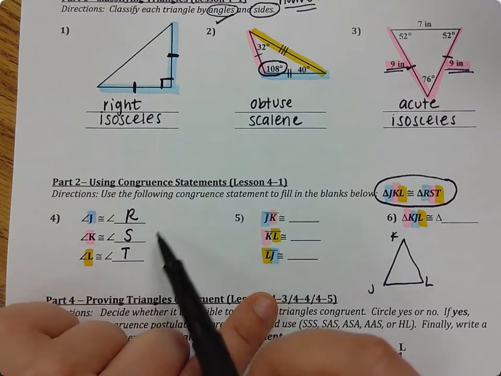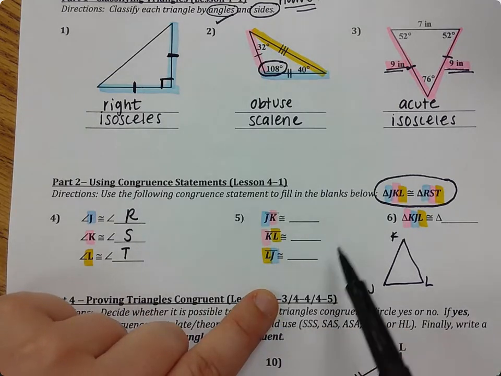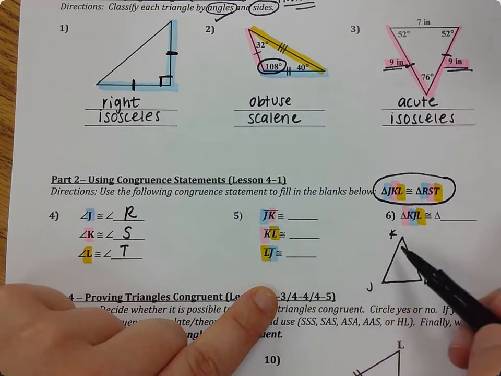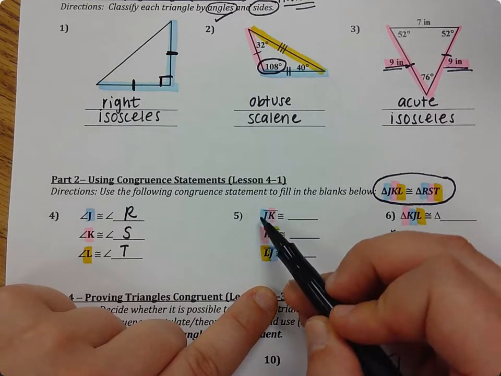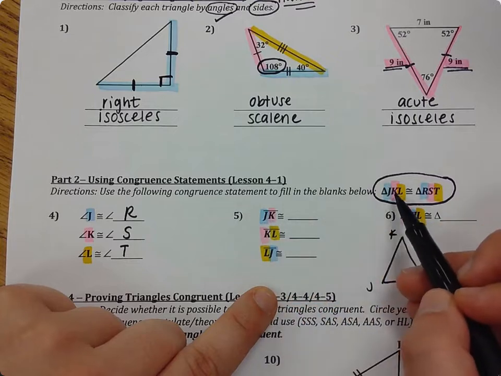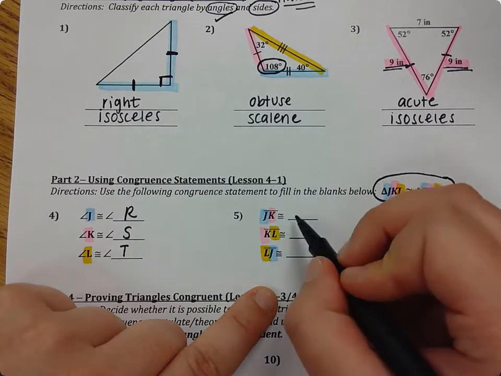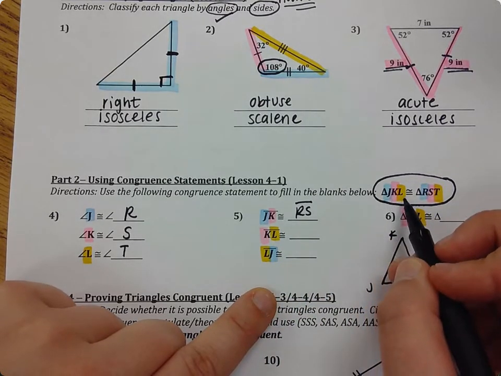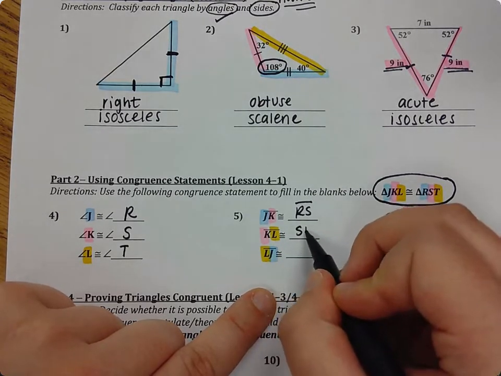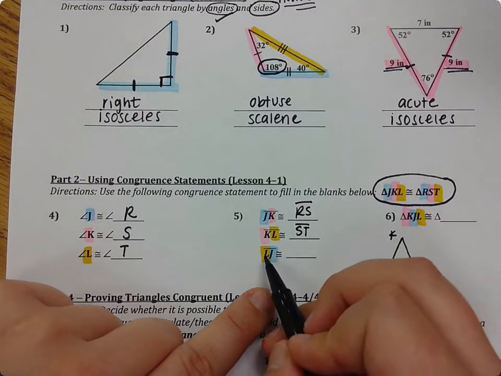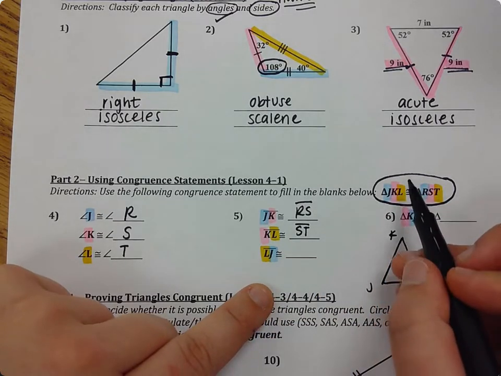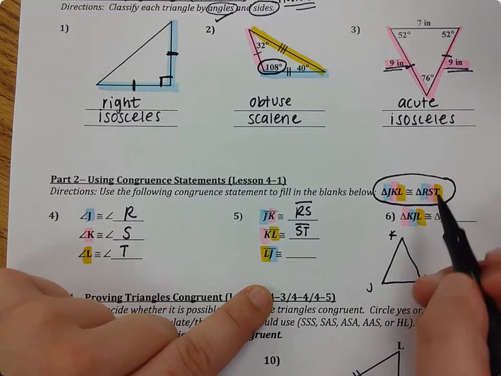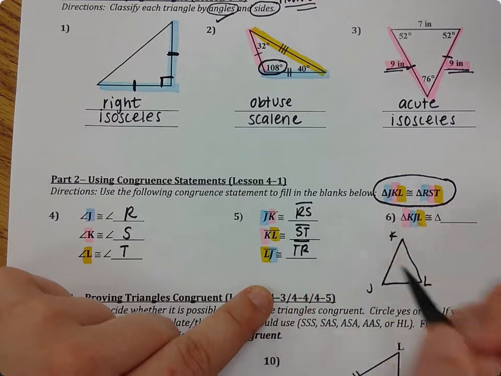Now, these were the angles. Question number 5 is asking us about those side lengths. So now we've put together two colors. I've got a blue and a pink. Blue and a pink matches up with the first two letters here, RS. K and an L is a pink and then a gold. So that matches up with ST. And then last but not least, L and J. This one's a little funky because it goes from last to first, from L to J is going to go from T to R, from last to first.